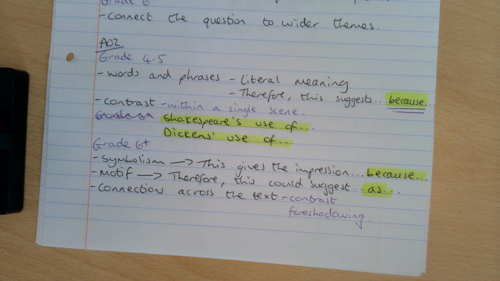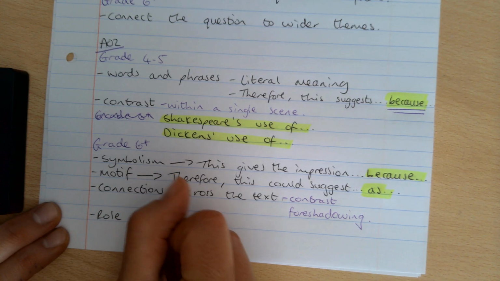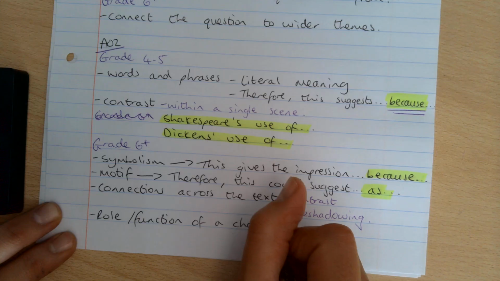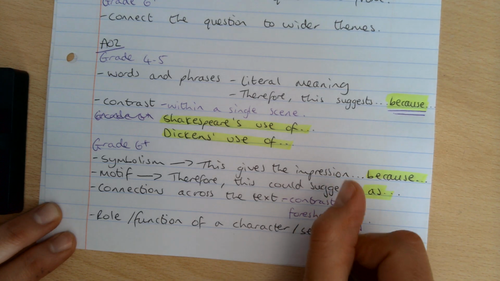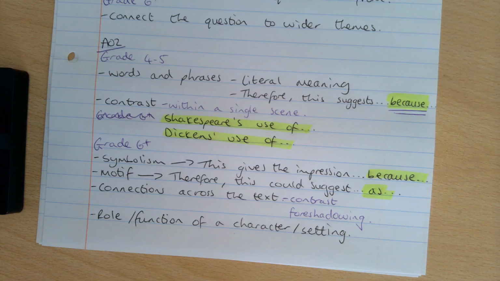I also want you to think about the role or function of a character, or maybe a setting. So for example, the role or function of Banquo in Macbeth is to highlight how someone can have ambition but remain moral, in contrast to Macbeth, who has ambition and becomes immoral.